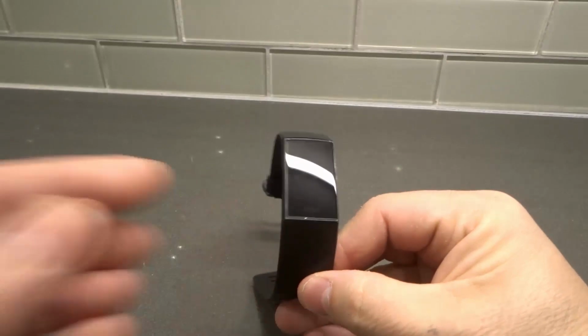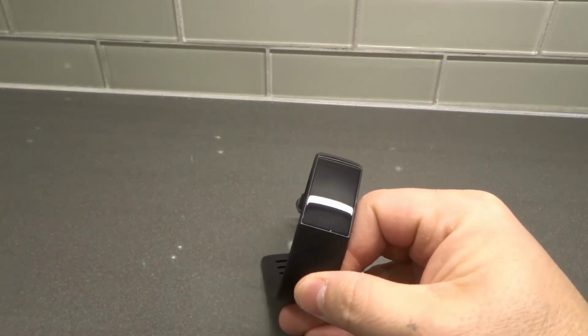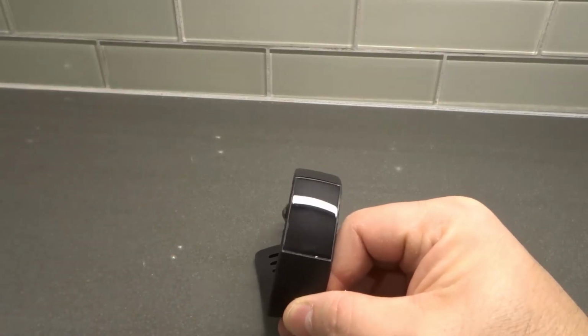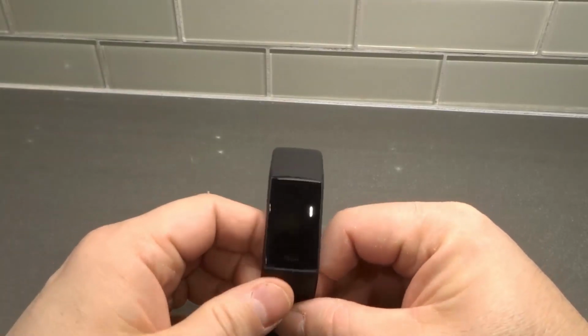In this video, I will specifically be showing you and telling you how to go back to the home screen on your Fitbit Charge 4. This will be an easy tutorial, so let's get right into the video.